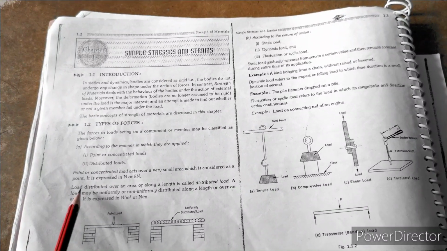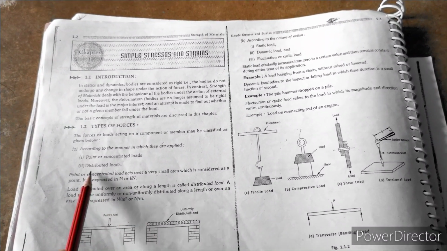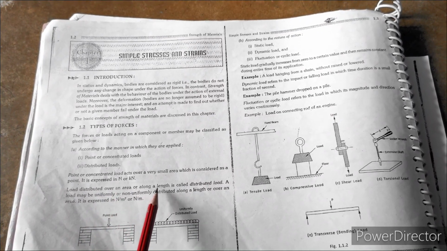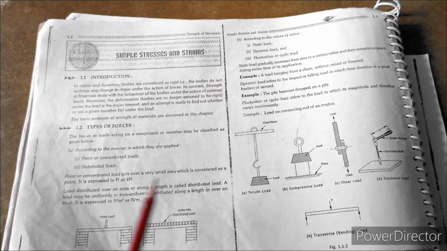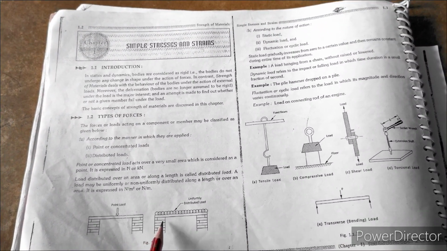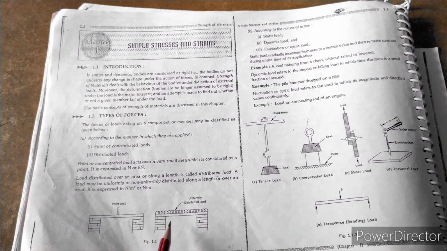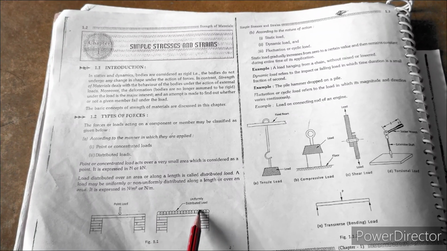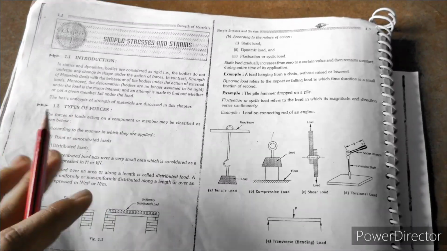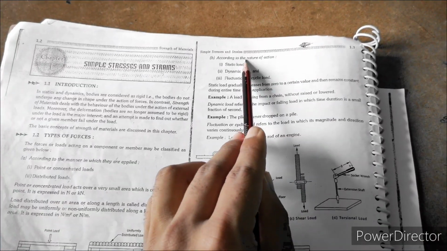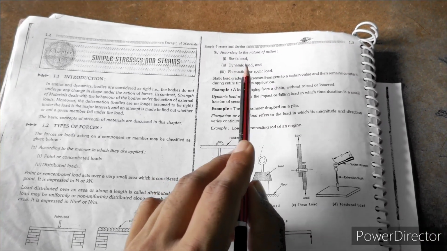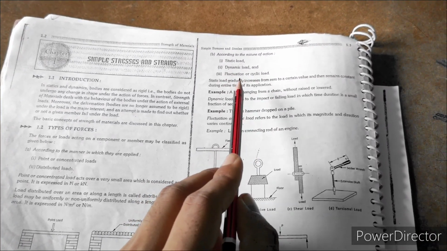Now we discuss distributed load. A load distributed over an area or along a length is called distributed load. Here in this diagram, there are two fixed supports, and the whole load is acting on the beam. According to the nature of action, loads are classified into three types: static load, dynamic load, and fluctuating or cyclic load.